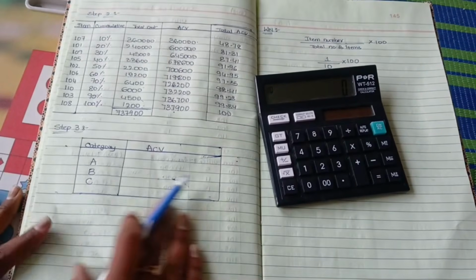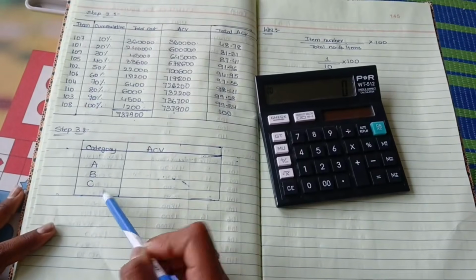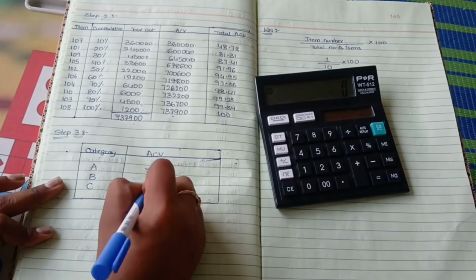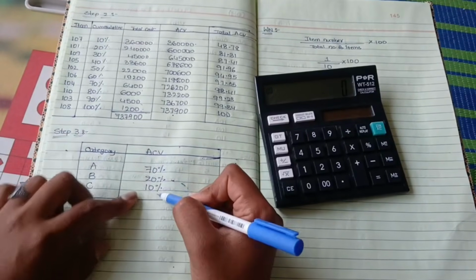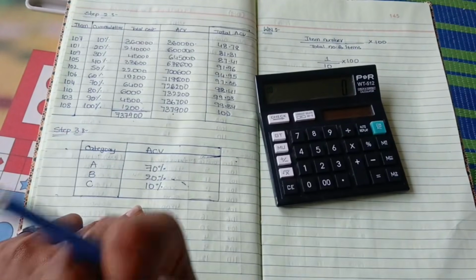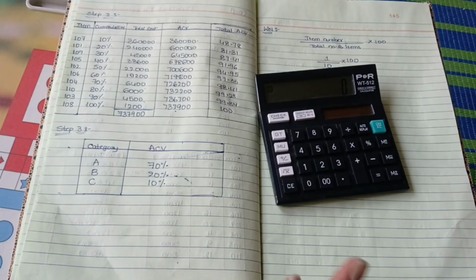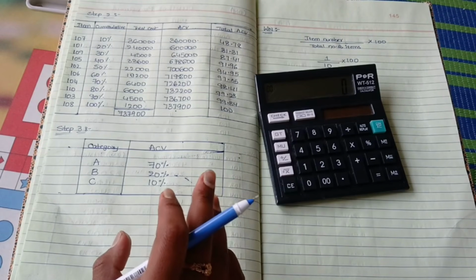Step number 3: you need to draw the table. Category A, B, C. What are the ratios? The ratios will be 70%, 20%, 10%. These ratios are fixed. This percentage is fixed for any question. Only the values will change; everything else in the solution will be the same. Clear? So there should be no doubt in that.